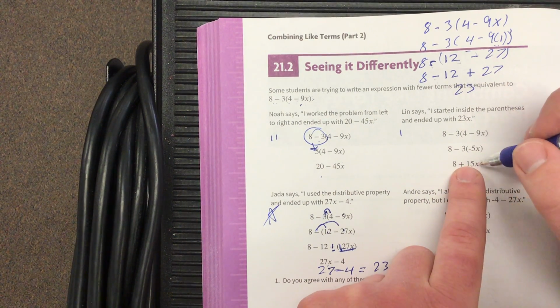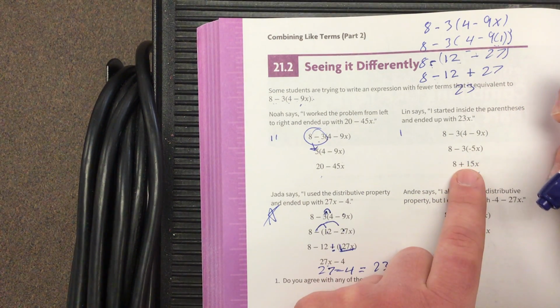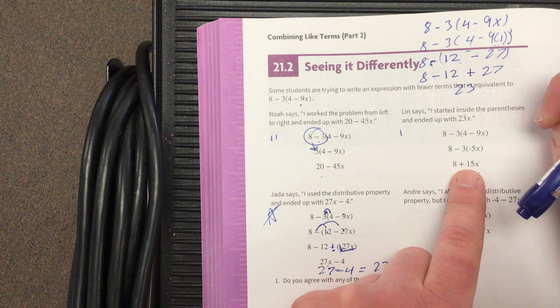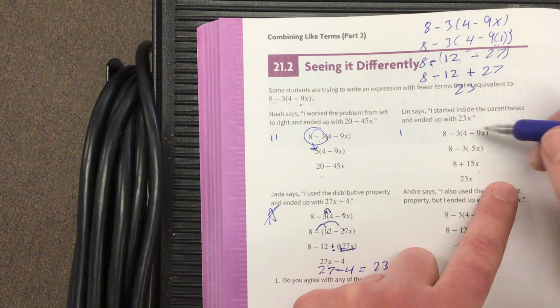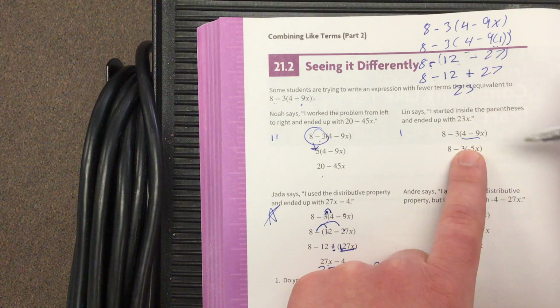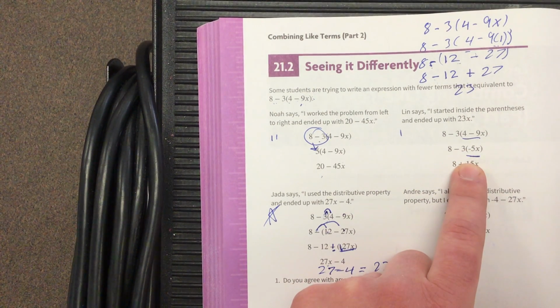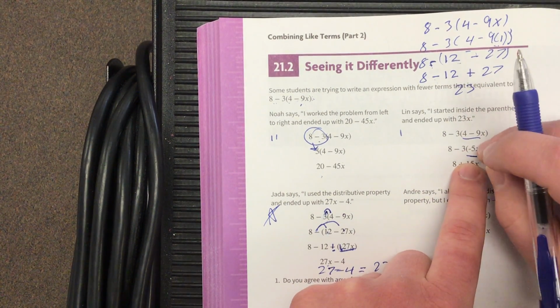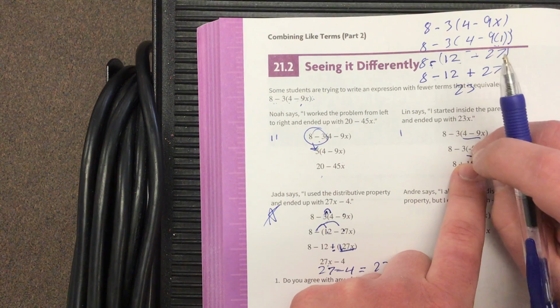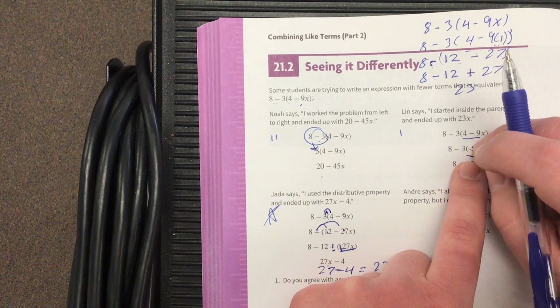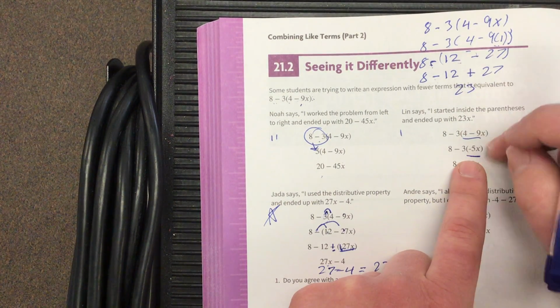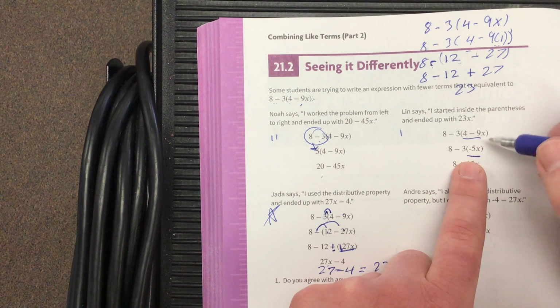Not quite. Before that, she did something wrong, something we can't do. Can you combine 4 minus 9x? Well, she did. You can't do that. You can't combine like terms with non-like terms. You can't do 4 minus 9x. So that's what she did wrong.